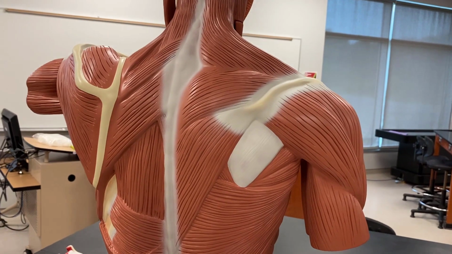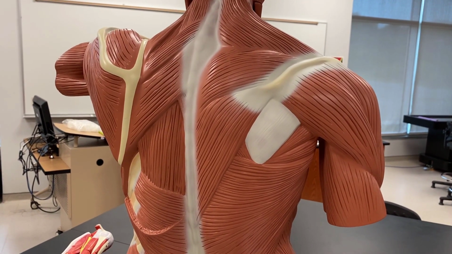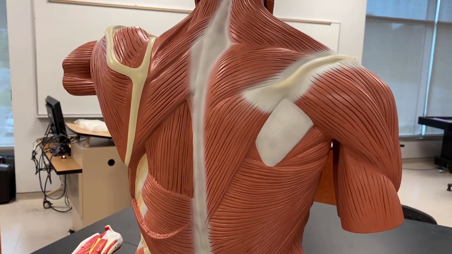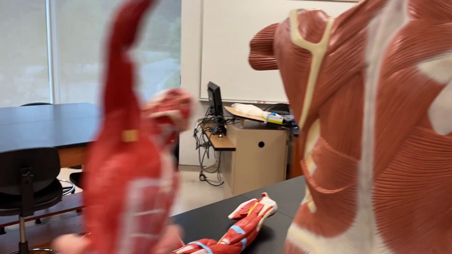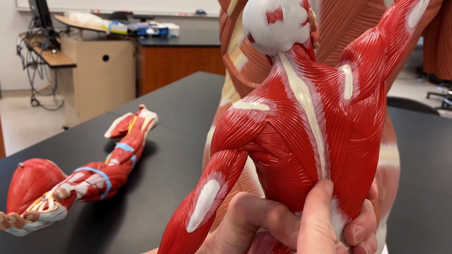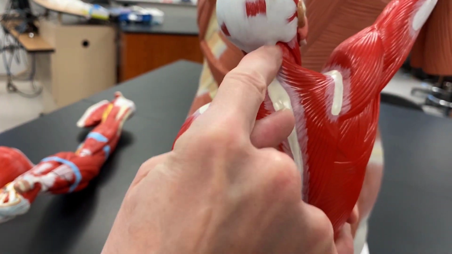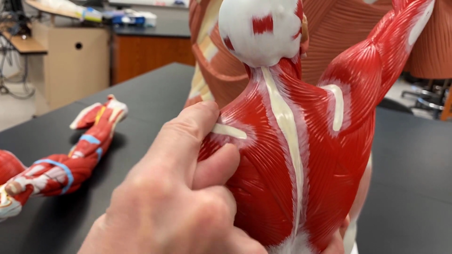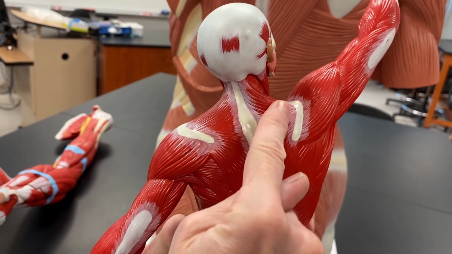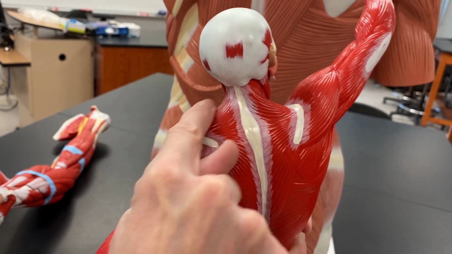And if we go to one of our smaller models, we can see the trapezius in its entirety. This is a very good model, but it shows only superficial muscles. The trapezius is this muscle right here. And you can see it's a very large muscle. And we can think of doing things like barbell shrugs with it. So this is the trapezius muscle.